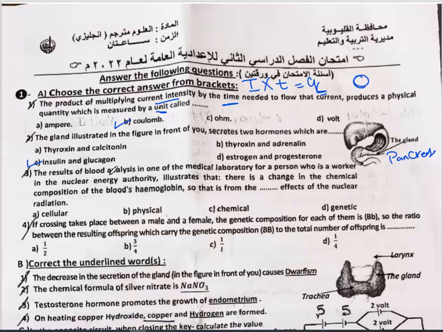Question 3. The results of blood analysis in one of the medical laboratories for a person who is a worker in nuclear energy. Person already شغال في nuclear energy راح عمل blood analysis فوجد إن هو عنده blood hemoglobin، يعني عنده disorder في الهيموجلوبين للبلاد. دي أي نوع من الإفكت للنيوكلير راديشن. بما إنه هو blood hemoglobin هيكون cellular effect. Physical لو كان already في effect على البادي نفسه من بره. Genetic لو كان الإفكت في ال DNA أو أي genetic material.